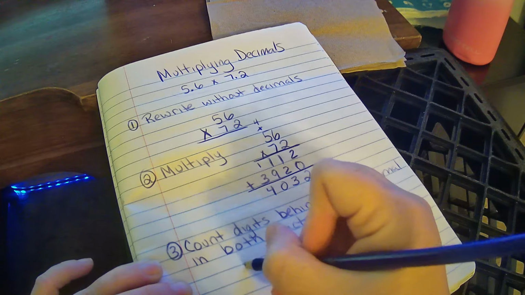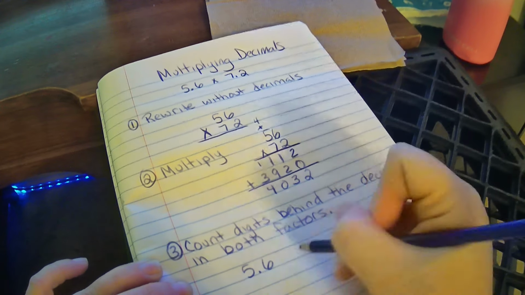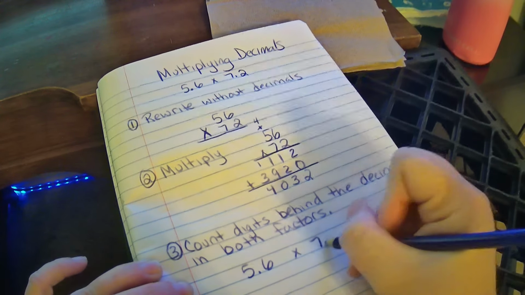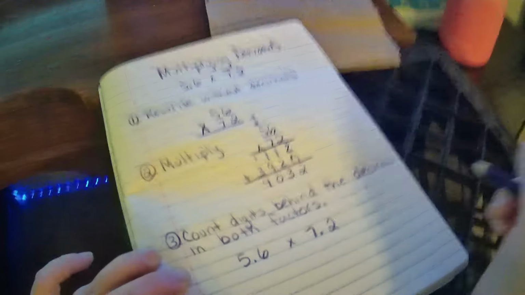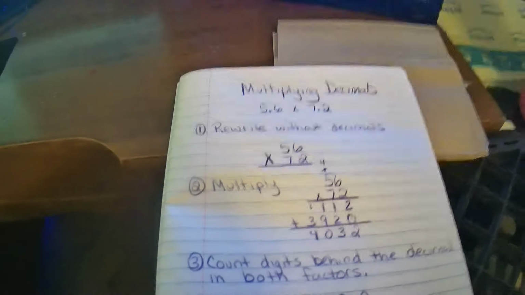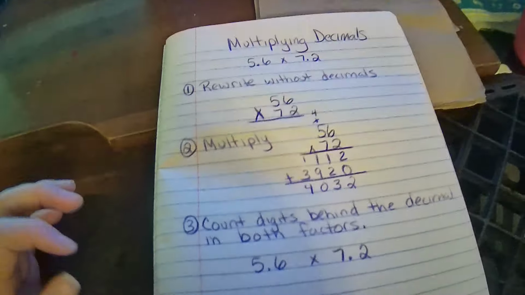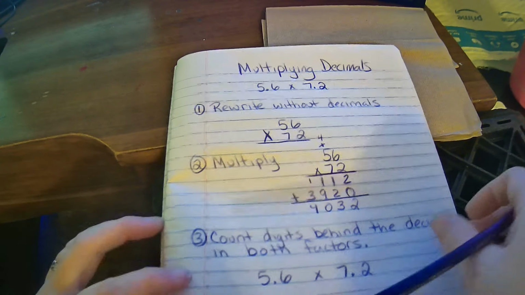Okay, so if I had 5.6 times 7 2/10. Sorry, my workstation fell apart. Okay, let's try that again.